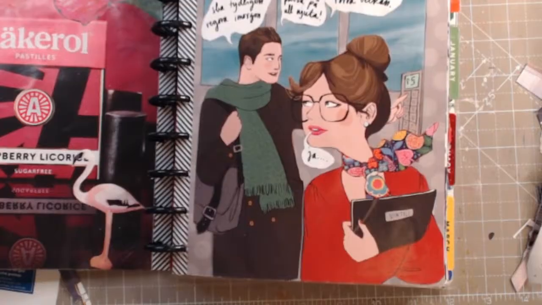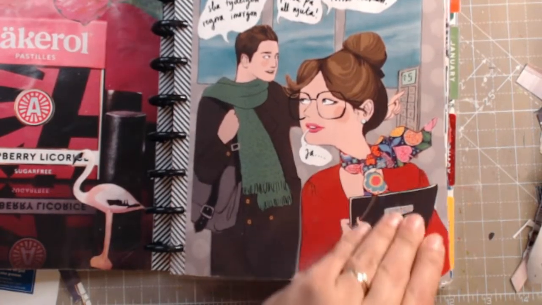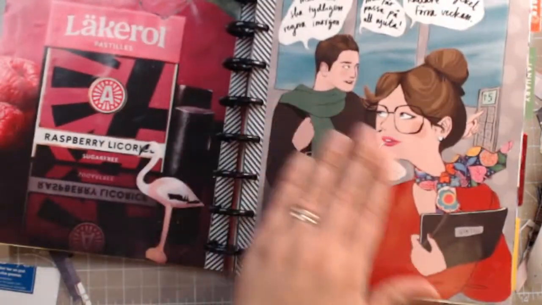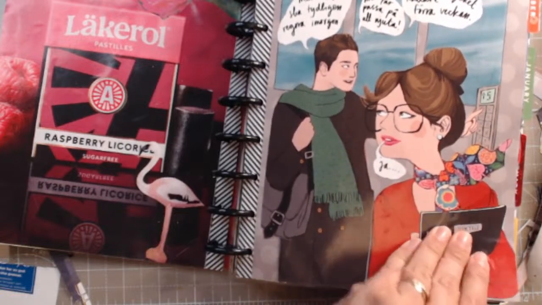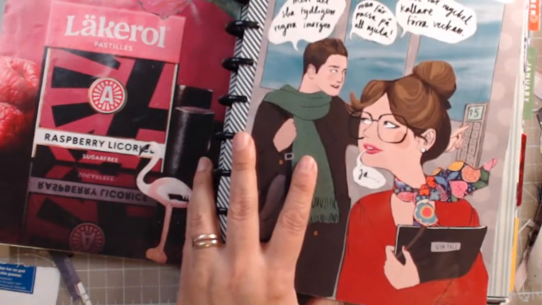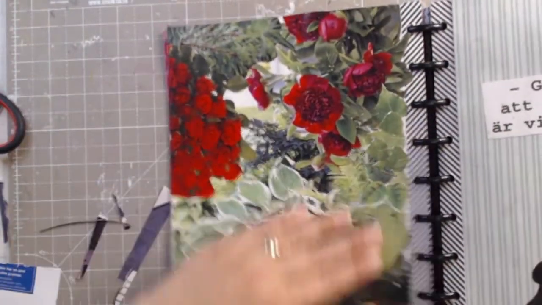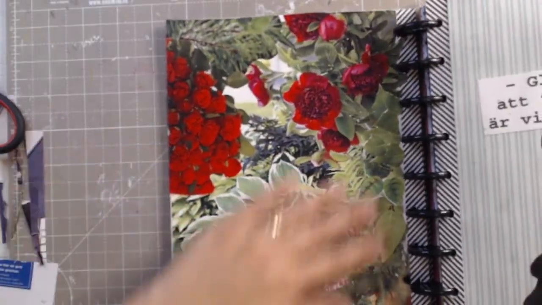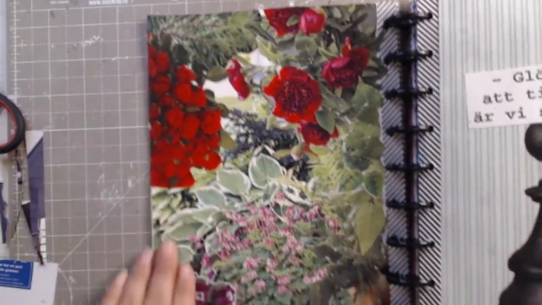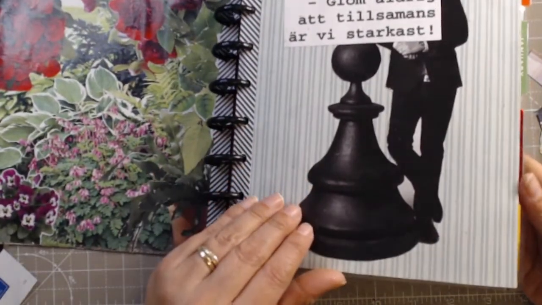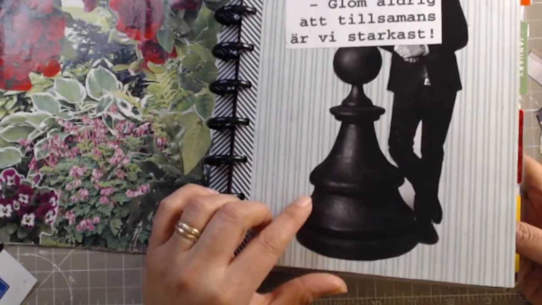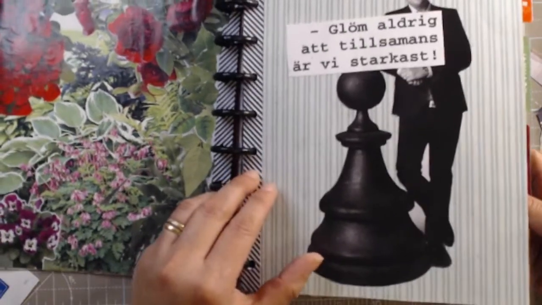This, I don't know. This was from, you know, it's cut apart, but it's from the same article. I like them. This one was just flowers. I felt I needed to just glue down some flowers here, so I did. This says, do not ever forget that we are strong together.